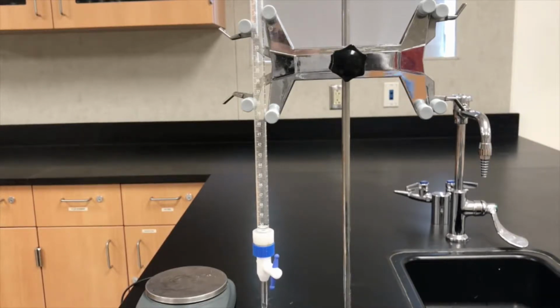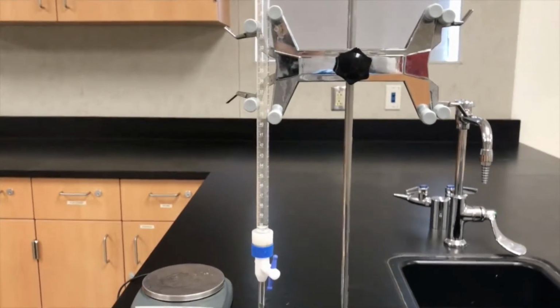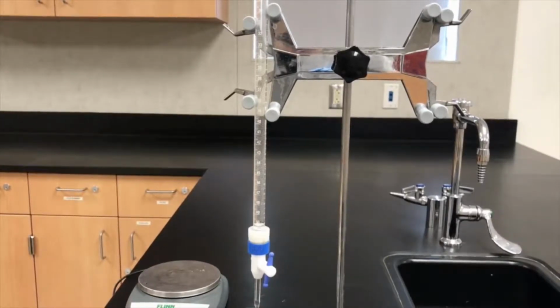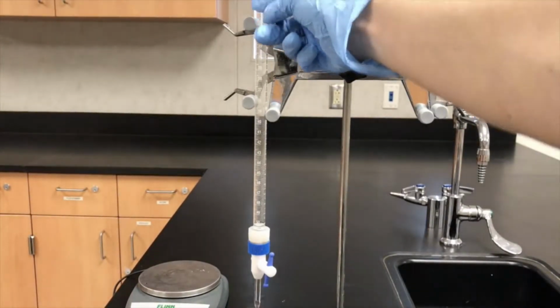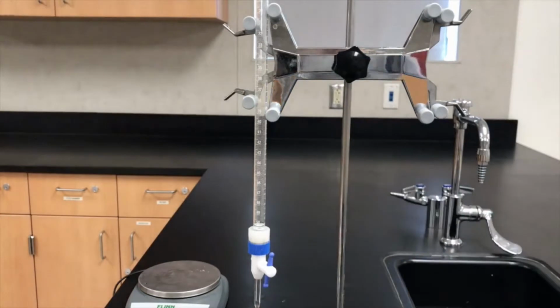In 3, it says set up a clean 50 ml burette in a burette clamp on a support stand. So that's what you see right before you. Okay, that tool right there, that is a burette. It's got measurements on it, which I'll show you in just 1 second.